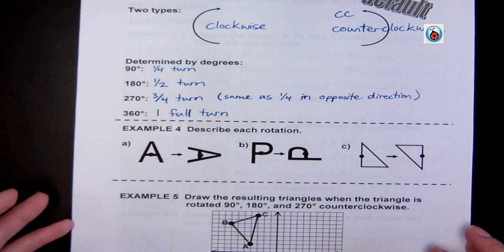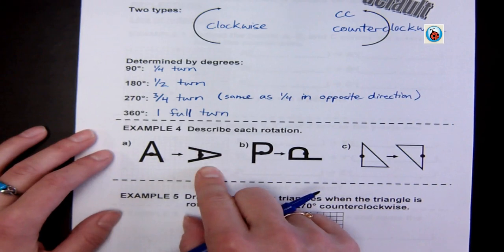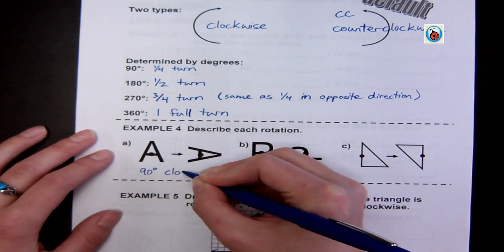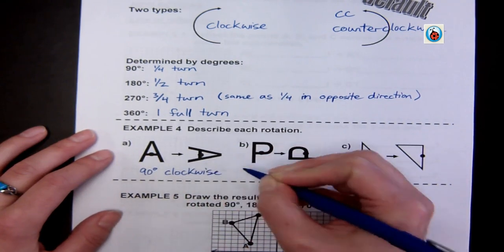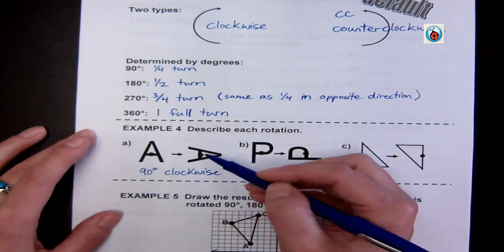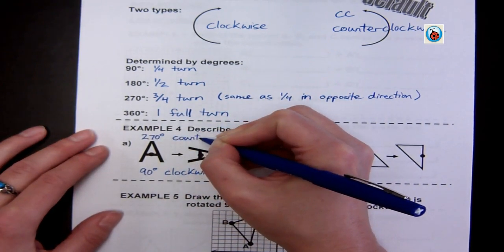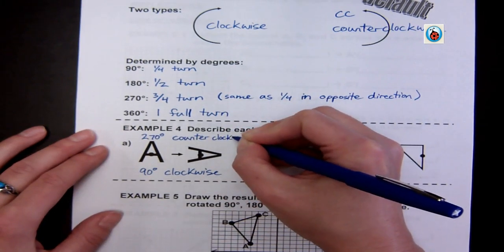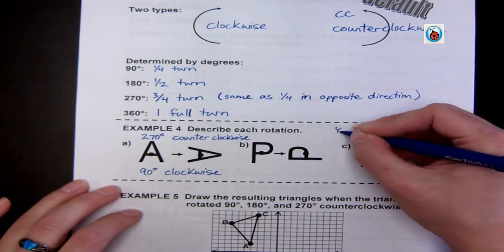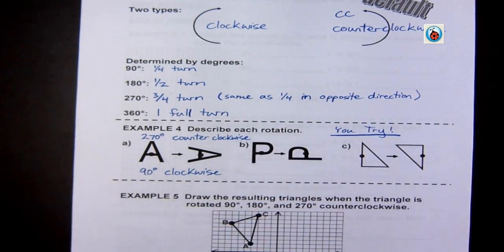And so each of these we're going to look at, hey, what is it clockwise, what is it counterclockwise? So A, turning it this way, if we're going clockwise, that's just our 90 degrees clockwise. If we're going backwards and going around, we'd be going 1, 2, 3 counterclockwise. So that's our 270 counterclockwise. And so you're going to do the next two and check with your teacher on your answers for those.